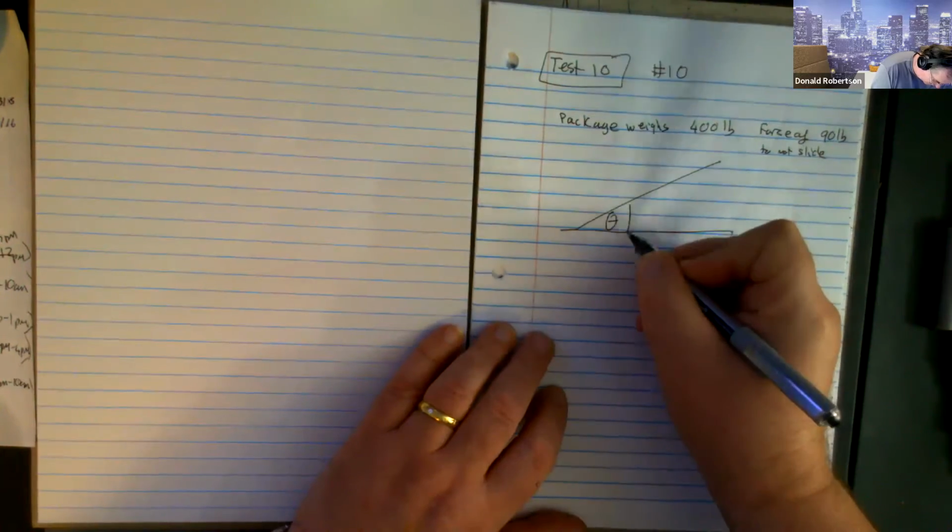And a force of 90 pounds is sufficient to keep it from sliding. So a force of 90 pounds to not slide, just abbreviating that. Find the angle of inclination, find theta.